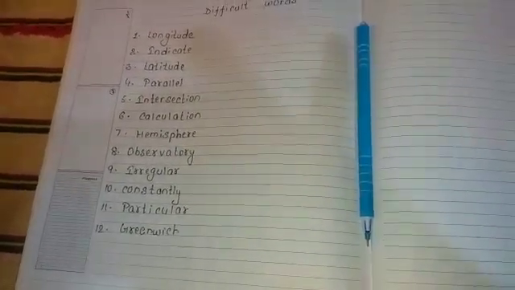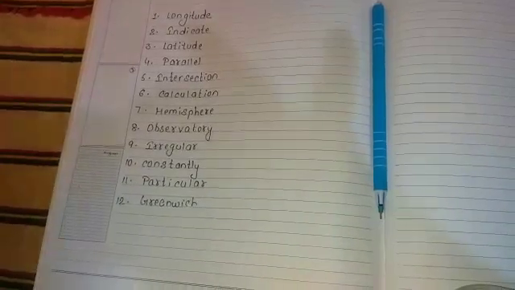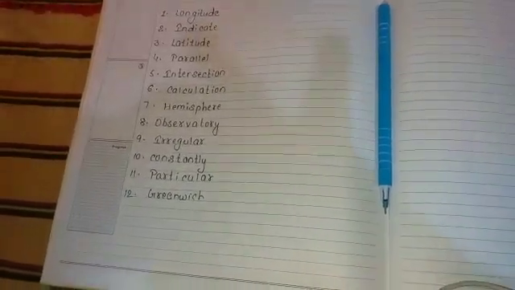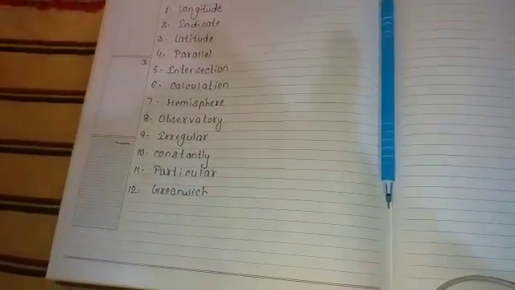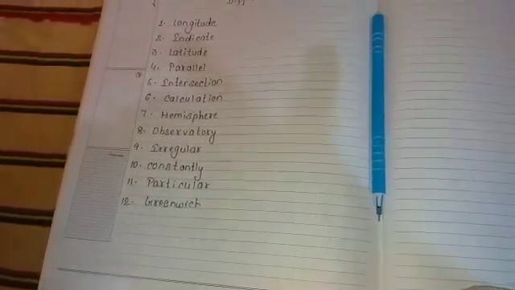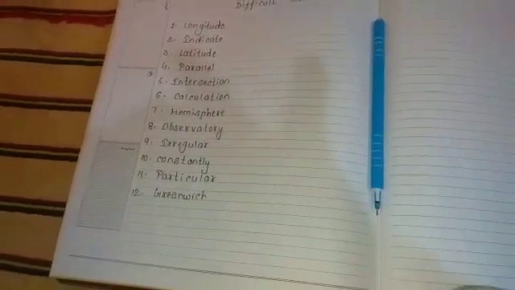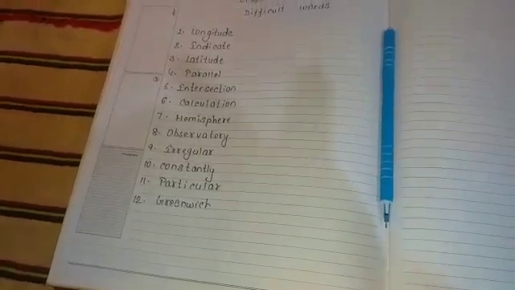I'll be giving you the difficult words of chapter 2, the imaginary lines, latitude and longitude. The first word is longitude. We read it as longi, then tude. What do we mean by longitude? The longitude of a place is its distance to the west or east of a line passing through Greenwich.